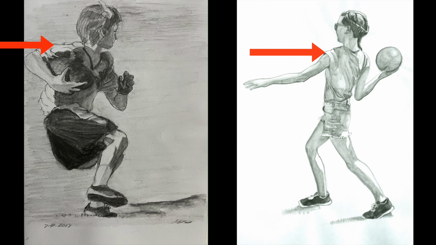Reference to the direction of light is seen as the two artists leave areas in the shoulders and neck untouched, so that the white of the paper shows through. Lines define the edges of those white shapes. Styles will vary, but the basics of good drawing skills remain constant in good works of art. And those are the skills that you're learning within this book.